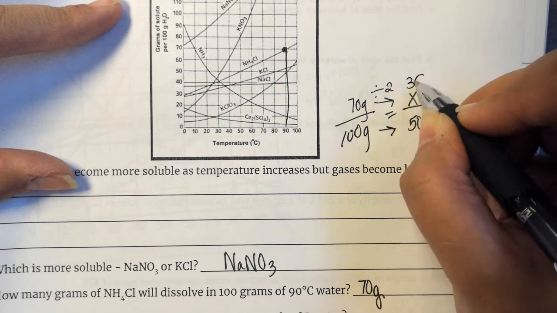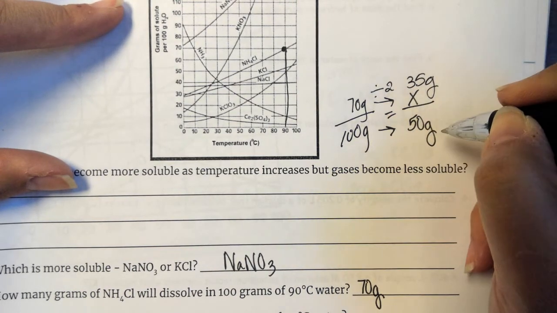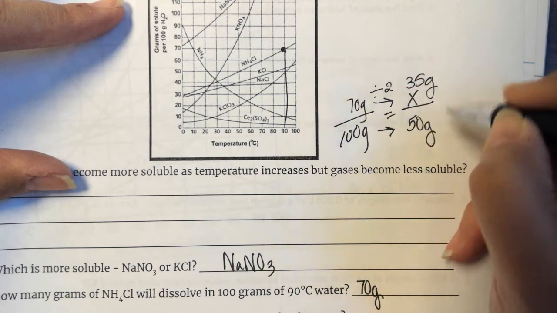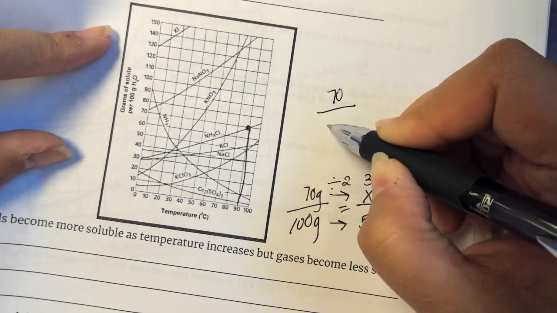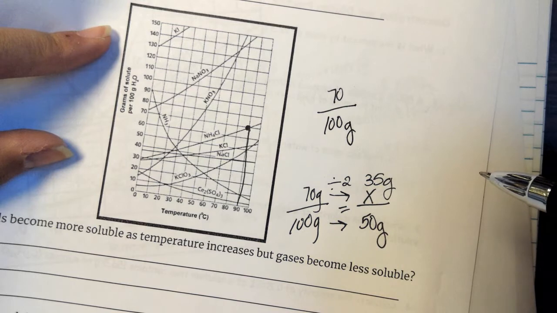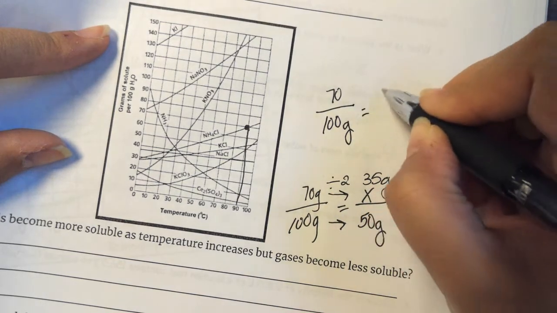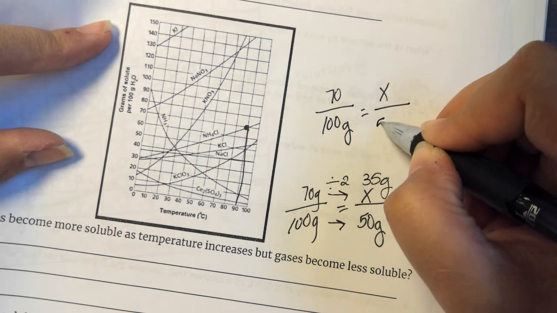And I would have 30 grams or 35 grams to dissolve in 50 grams of water to completely saturate the solution. If you don't understand this concept, the best thing is to use the comparison. 70 grams would be considered saturated for this solution. So we want to know what amount would make this saturated in 50 grams.